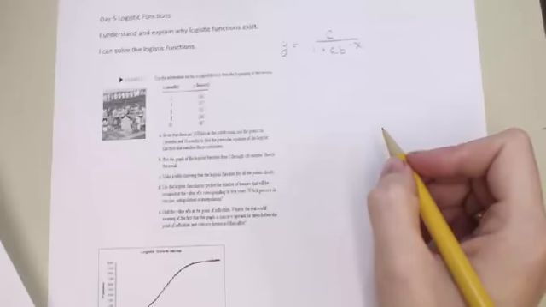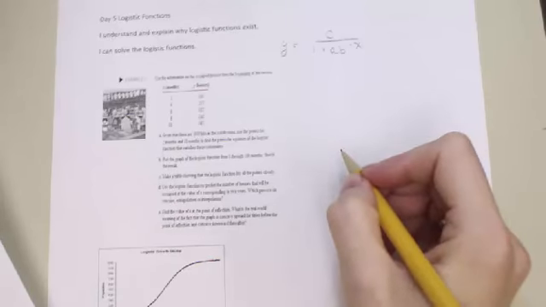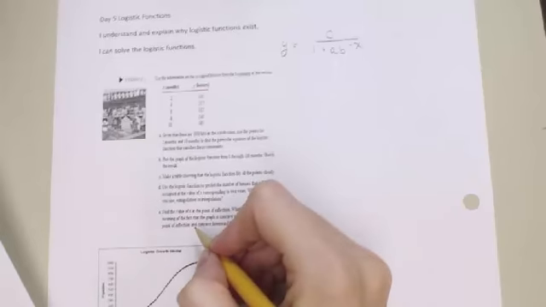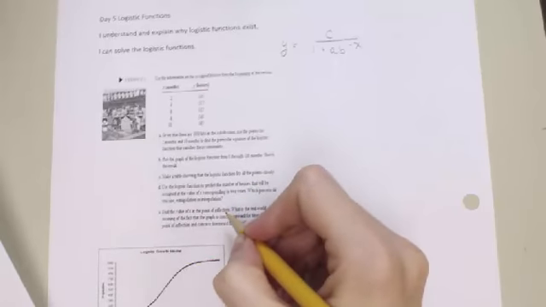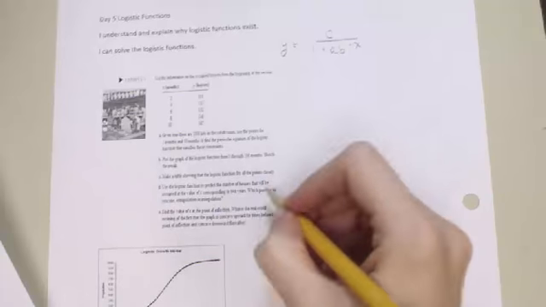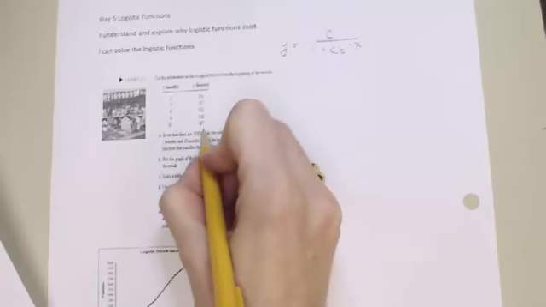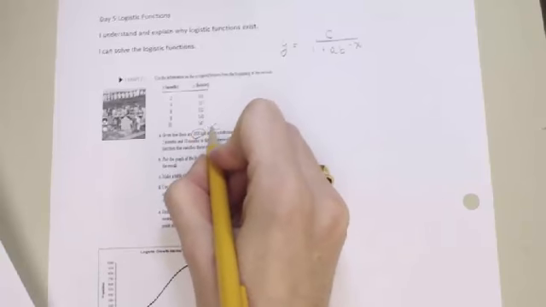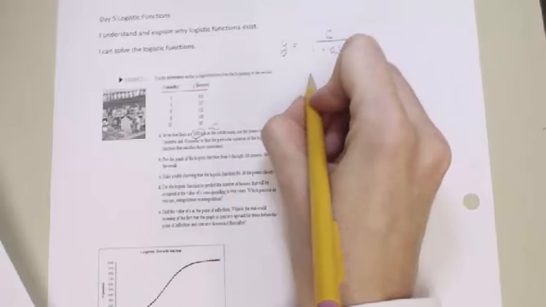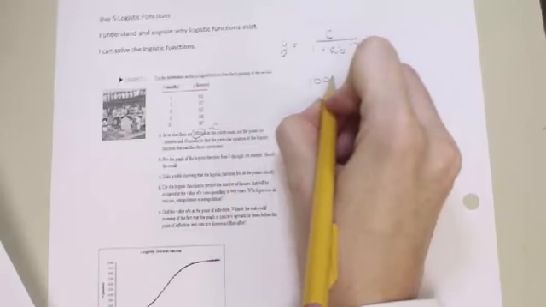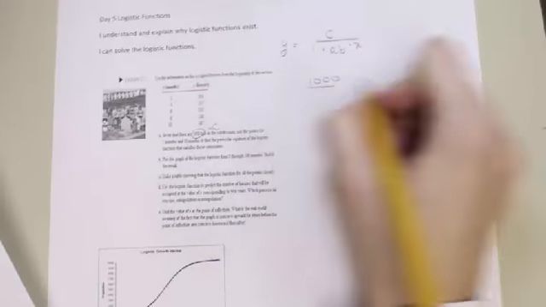Yes, there are 3 variables, but what you'll find is that when it is a logistic, the c is going to remain a constant. The c is your max out value, basically. So with this one saying that there are 1,000 lots, that is your c. So you will start with 1,000 going in both spots right there.